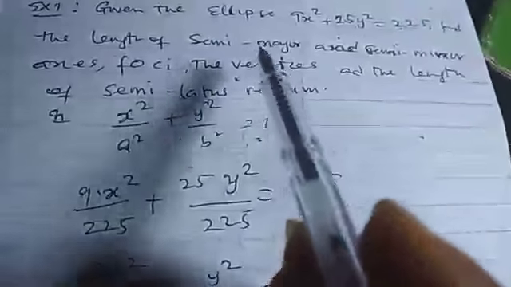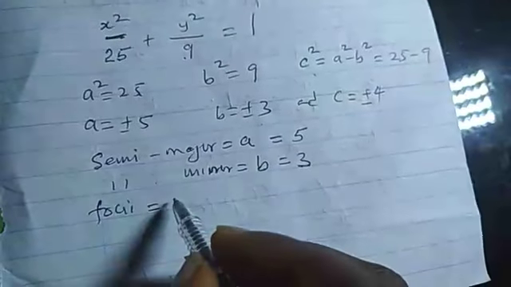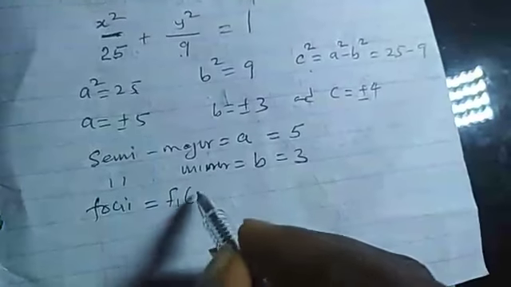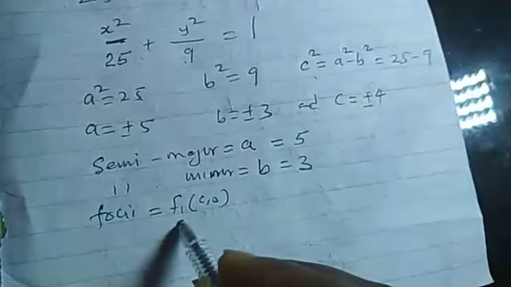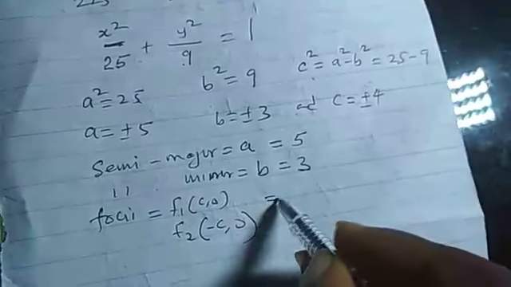And finally, we are still having another one, foci. The foci are F1, which is (c, 0), as given in the diagram, and (minus c, 0).